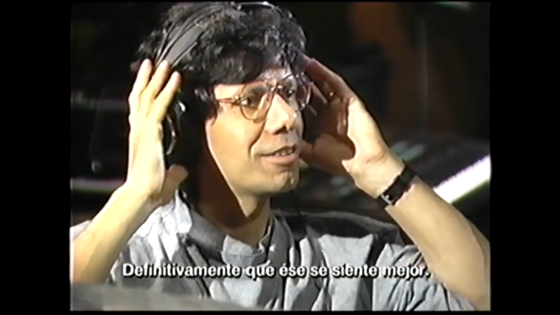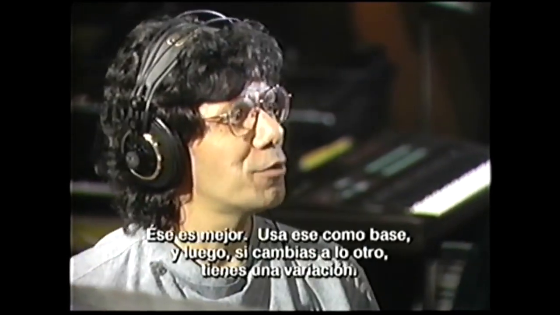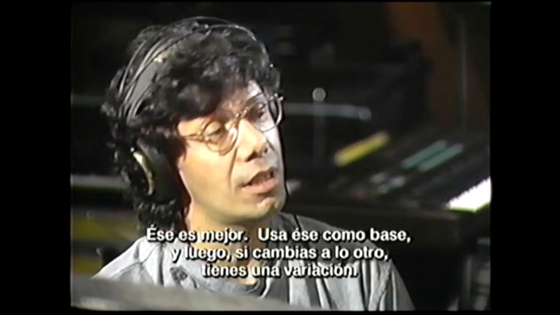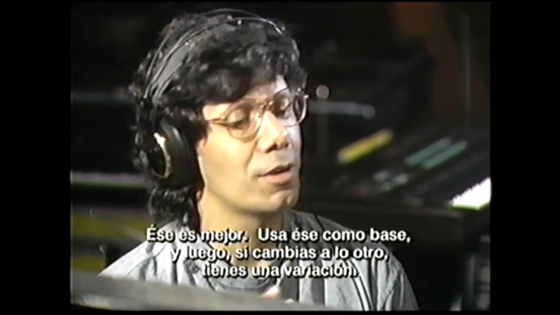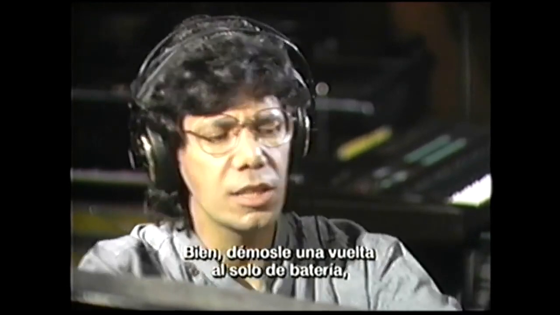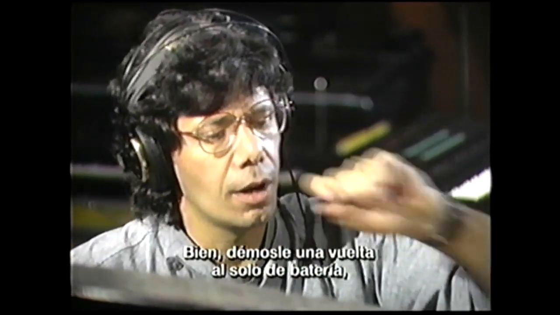That definitely grooves harder. Yeah, I think the Bayonne one is better. I like that, it grooves harder. Use that as a basic, and then if you jump into that other thing, you can have a variation on it. We'll look at each other maybe later and go together. Okay. Let's try this thing from the top.